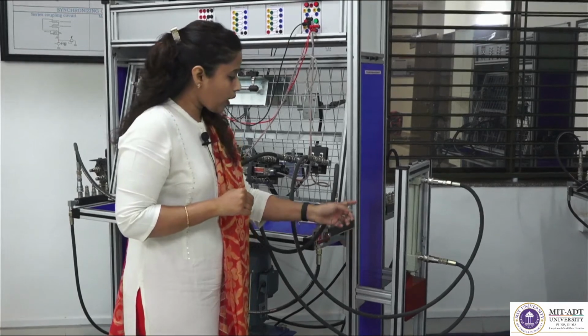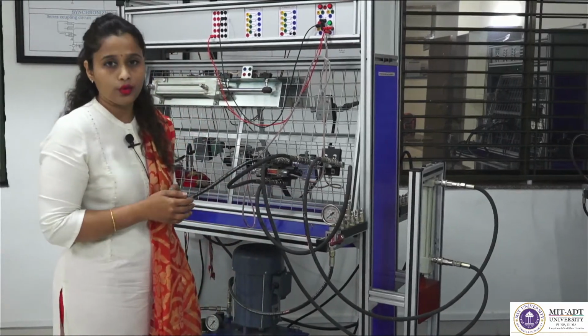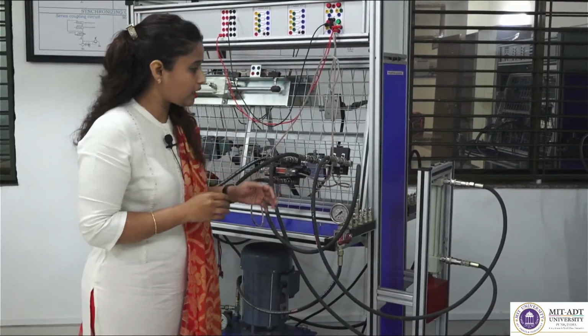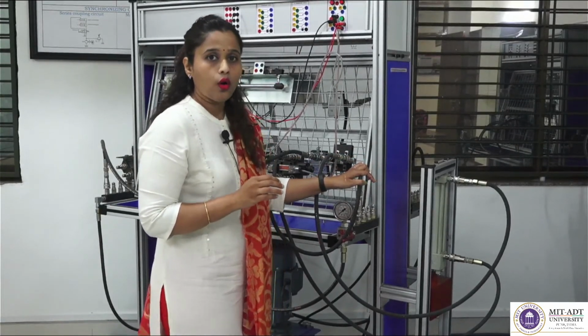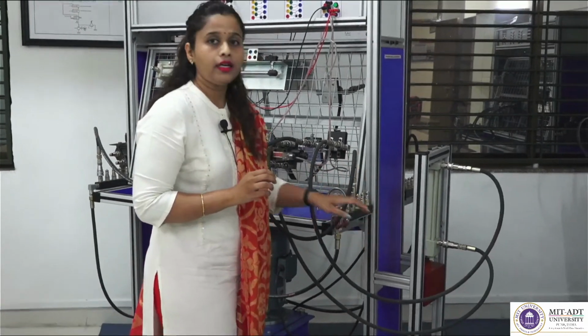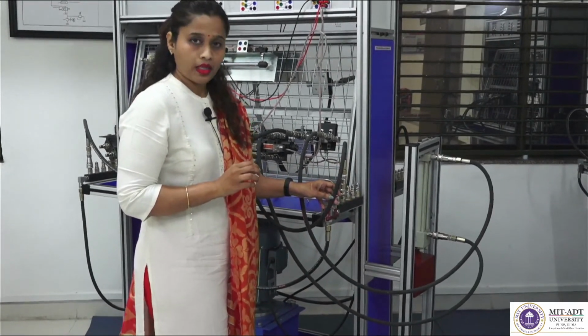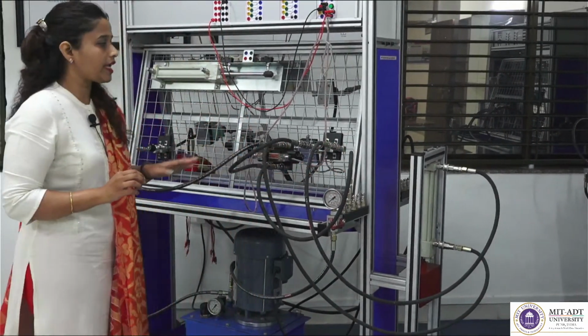So, while moving heavy weight in vertically downward direction, there are some accidents which may happen into industry. For that particular reason, we need to provide a very slow control or very controlled motion of that heavy load in vertically downward direction. Now, let us quickly just see the hydraulic circuit diagram for moving it down.